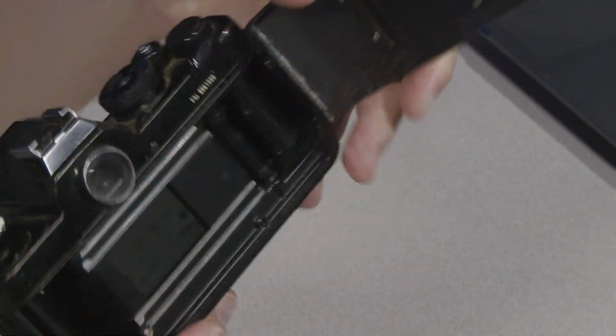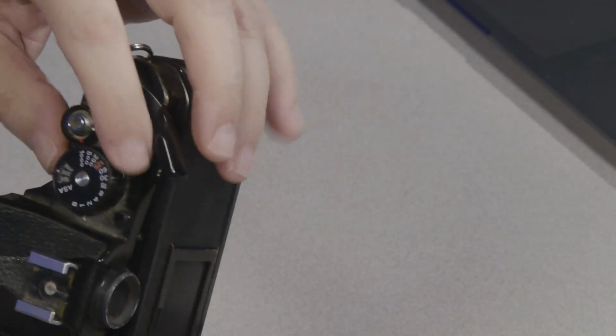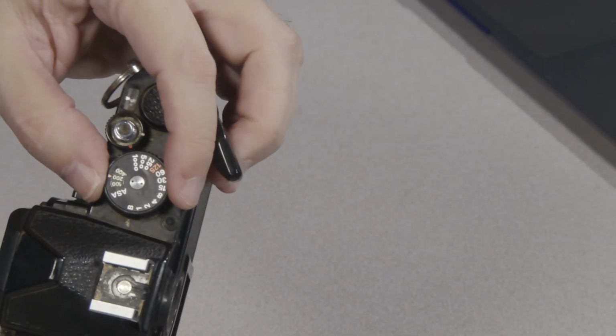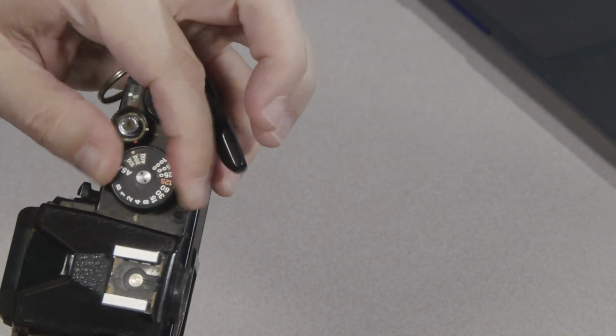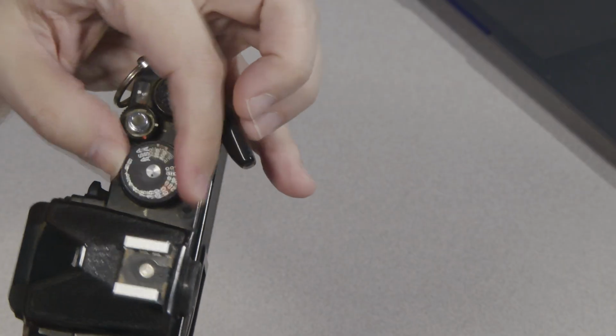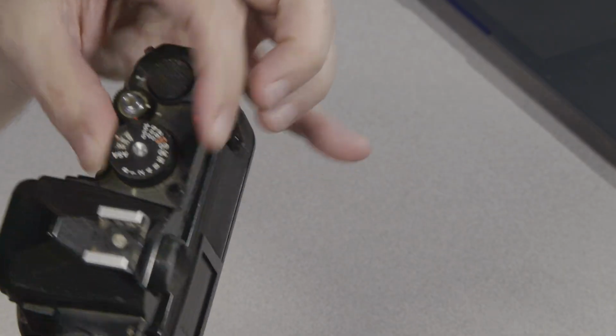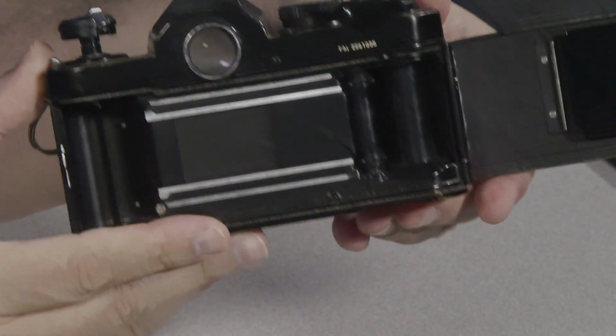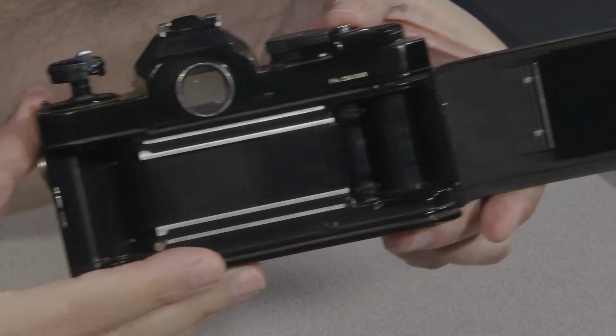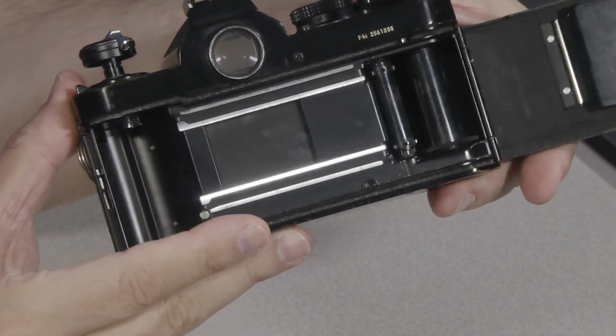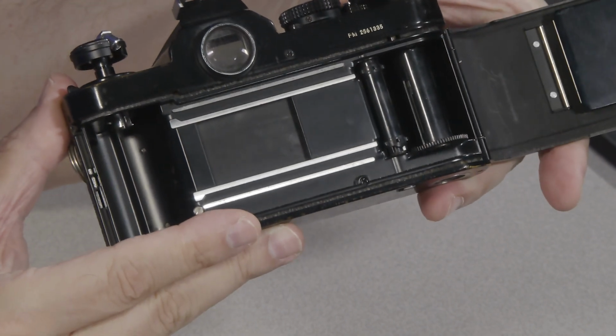And on the top of the camera here, this is the dial where I set the shutter speed. So I'm going to set it for 1 second, just so you can watch what happens. Okay. So what should happen when I push the button is that the shutter stays open for 1 second, and closes.